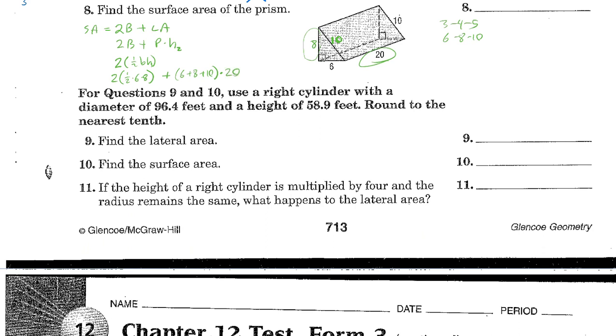And then it's just arithmetic, right? So the 2 and the 1/2 cancel. So we get 48 plus, and then these add up to 24 times 20. So we get 48 plus 480. So that's 528, not 4. 528, yes.